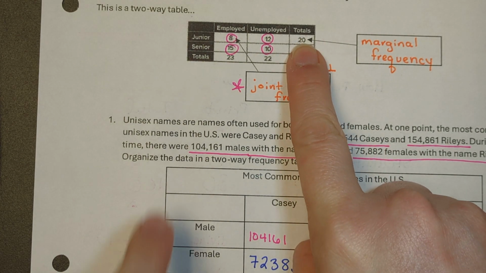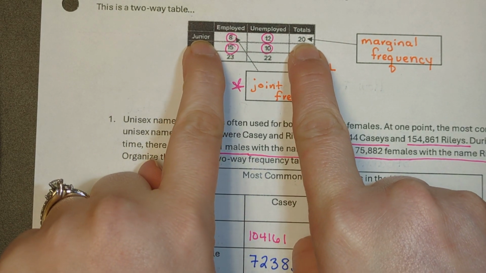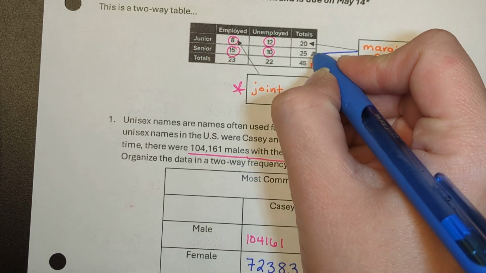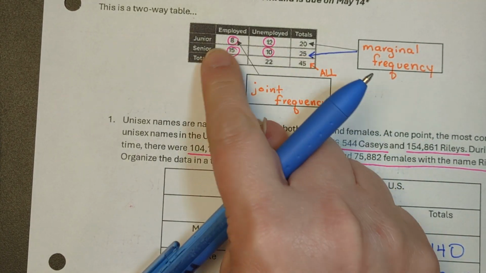Okay, so for marginal or conditional relative frequency, when you looked at this side, where did you see marginal? It's the total part, right? It's the total out of the what? The juniors, okay? So you see that 25? That's also a marginal frequency. That's the total out of the seniors.